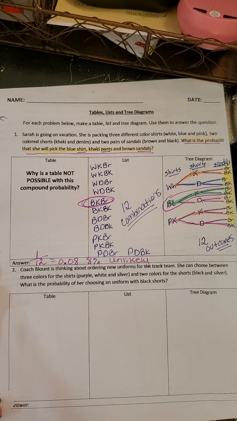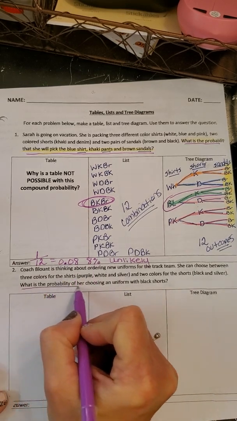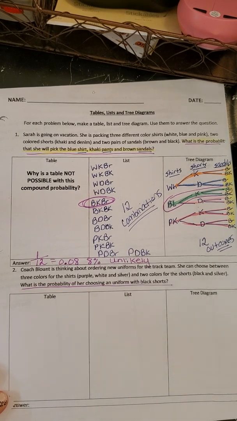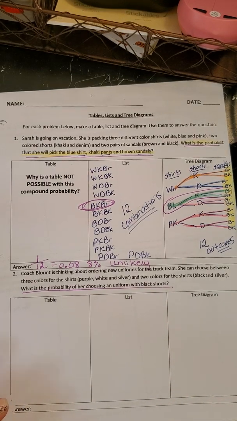Coach Blunt is thinking about ordering. Okay, so we've read that. Let's go ahead and underline our question. What is the probability of her choosing a uniform with black shorts? So let's first look at all of our outcomes.